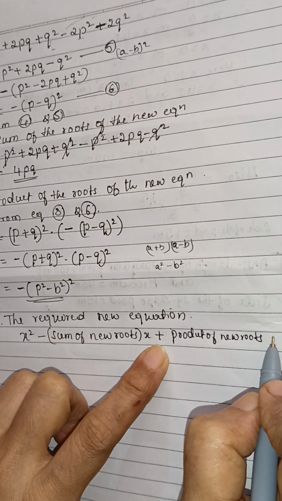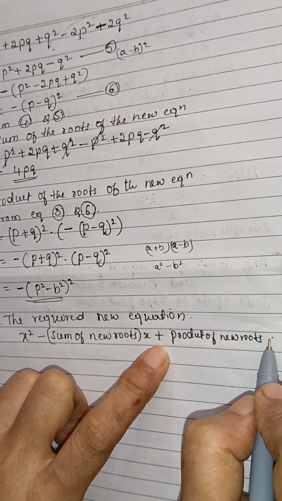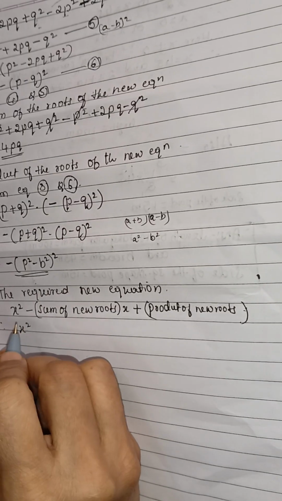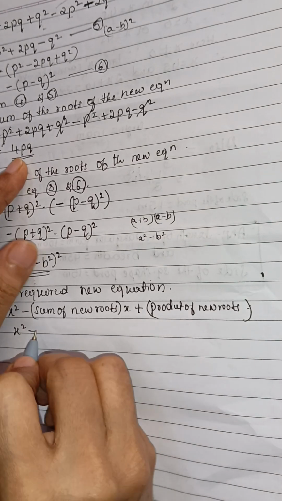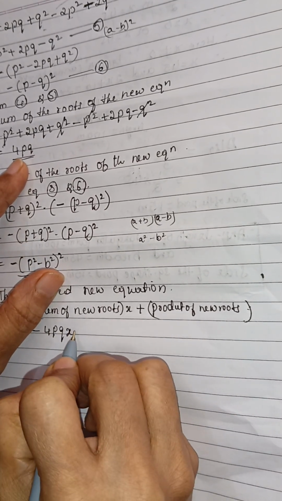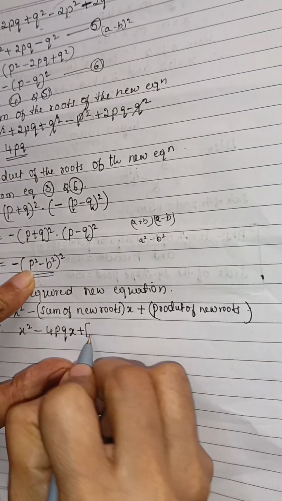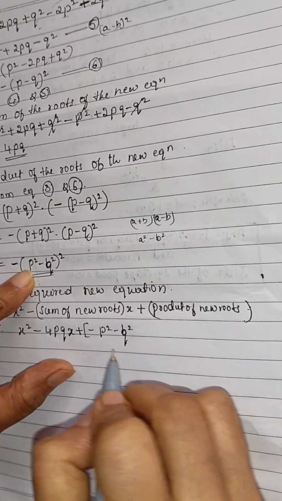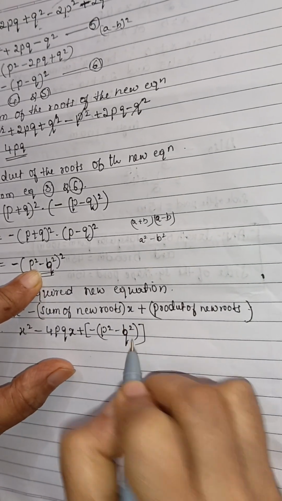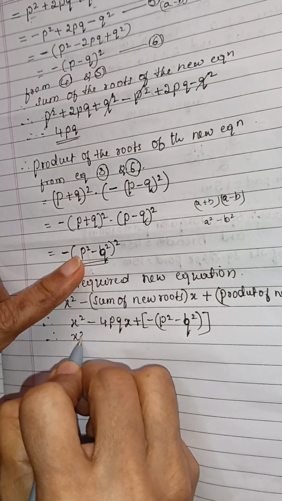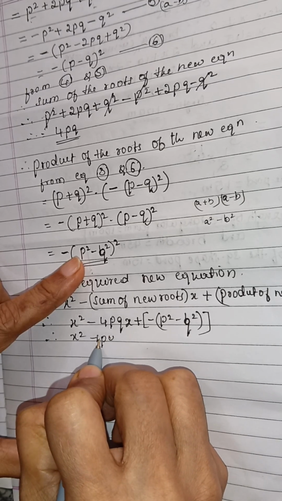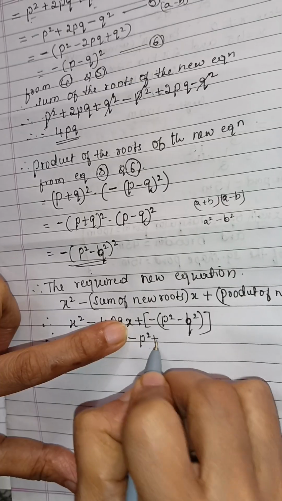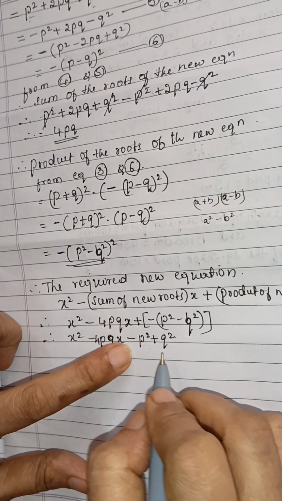Therefore x square minus the sum of new roots, which is 4pq, into x, then plus the product of new roots, which is minus p square minus q square whole square.